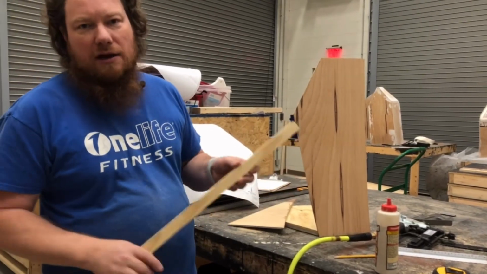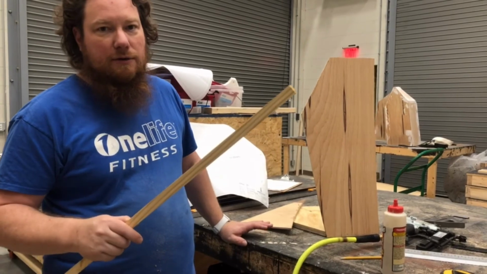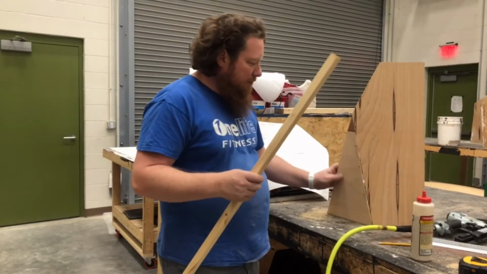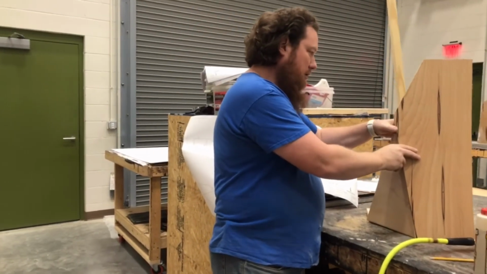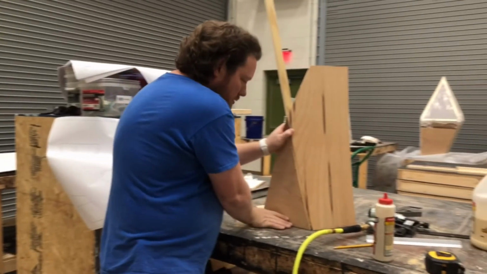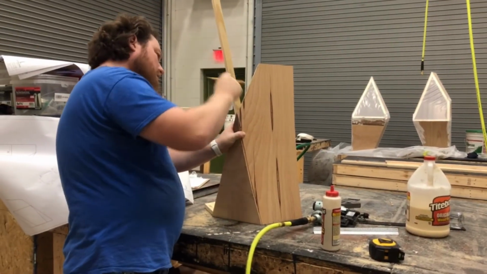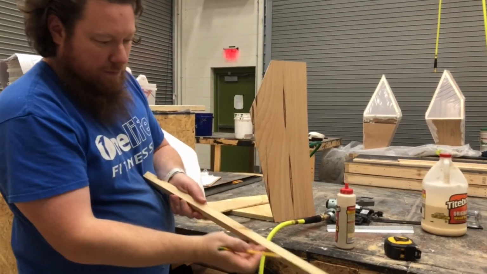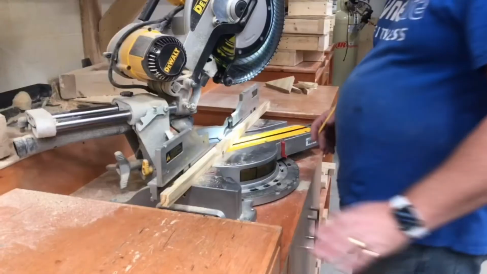So this is what I call furring material. It's just a piece of pine that we've ripped down. I just ripped it to 1 inch. So I'm going to place our little piece that we just made and line everything up nice and good. And then I'm just going to create a line there that I'm going to cut off at. So I just created a little diagonal line that I'm going to take to the chop saw and we'll cut that.